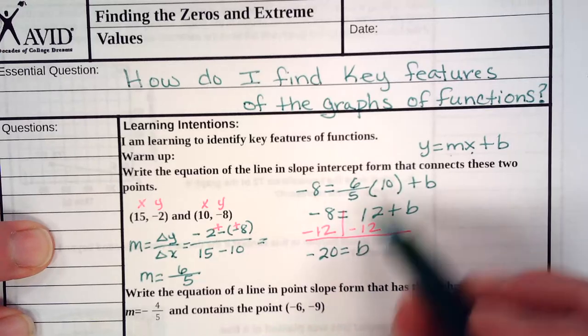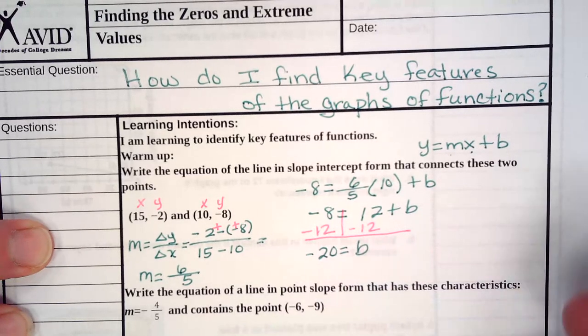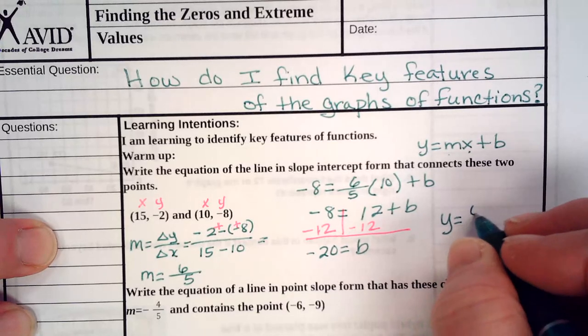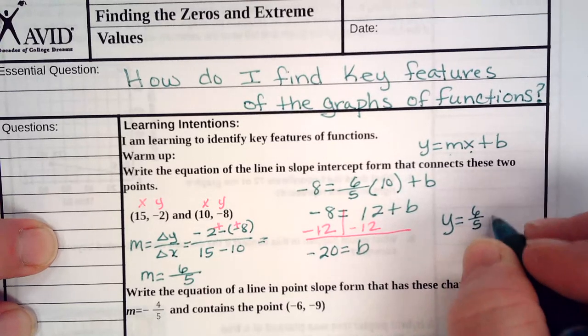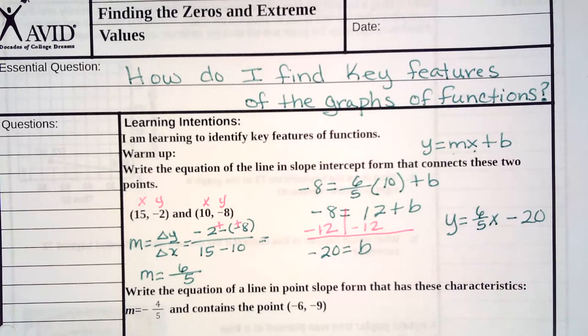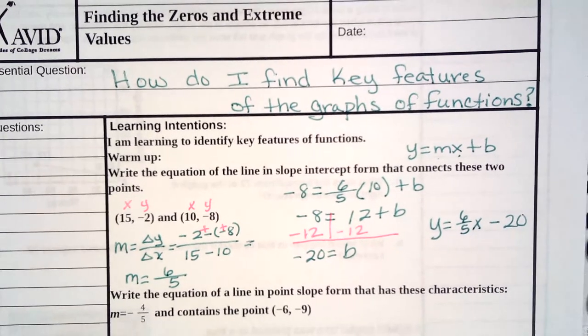So now I've got my b, I've got my slope, I'm ready to finish up. Y is equal to 6 over 5 x minus 20. And that is your equation.